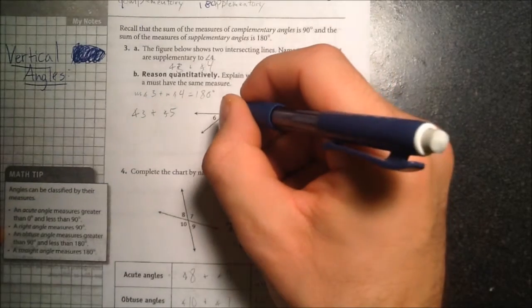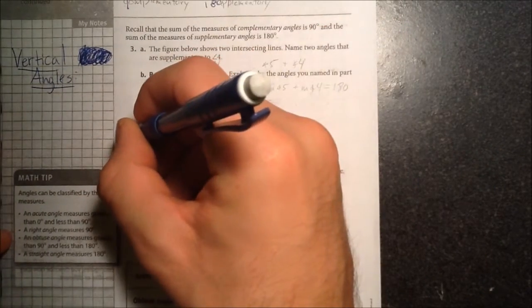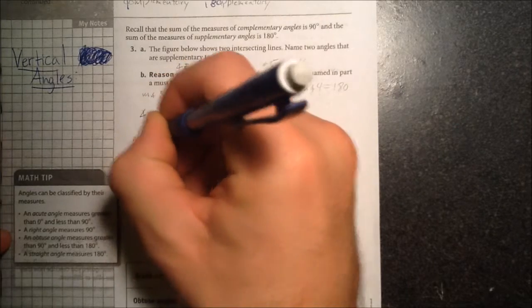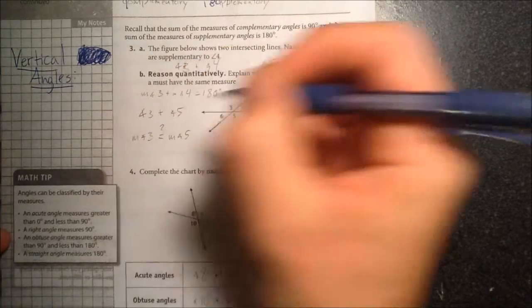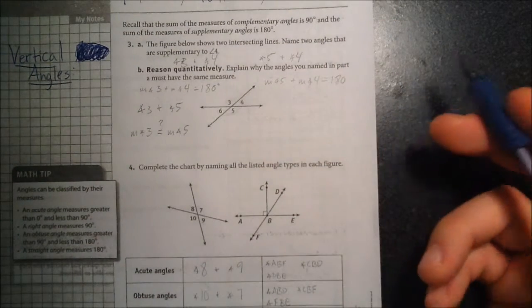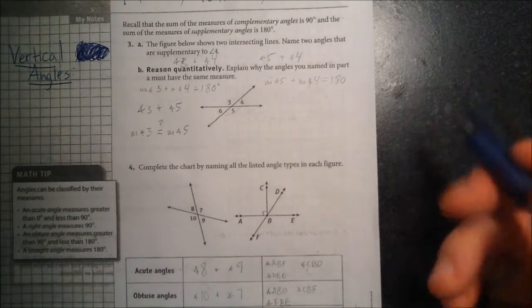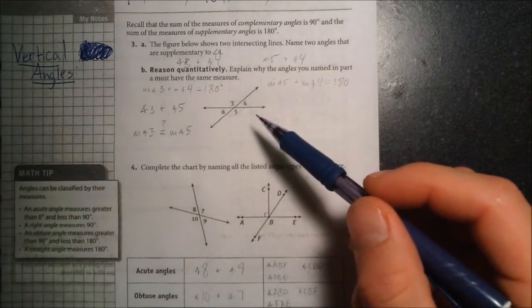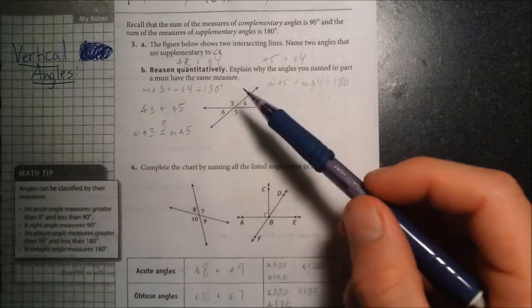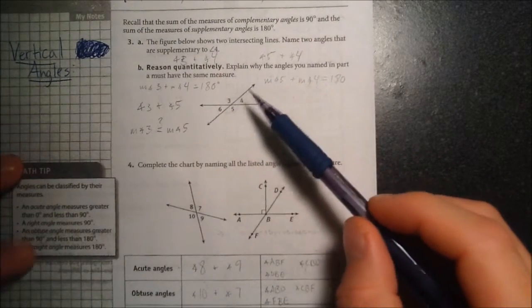So why must the measure of angle 3 equal the measure of angle 5? This is what we're trying to prove here. I'm going to put a little question mark above that equal sign, because that's what we're trying to figure out. I mean, are those equal? So I'm going to do a proof, but let's just talk about it first.